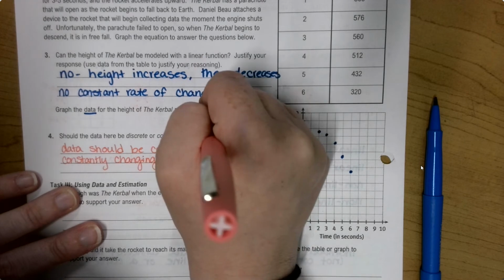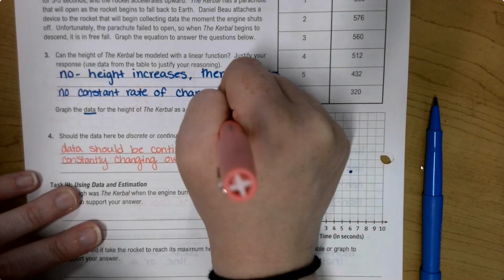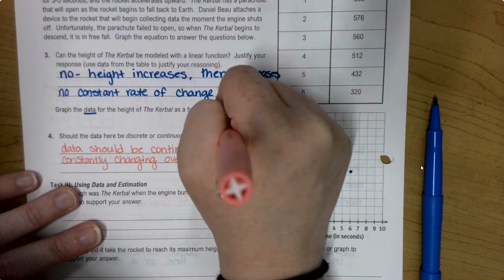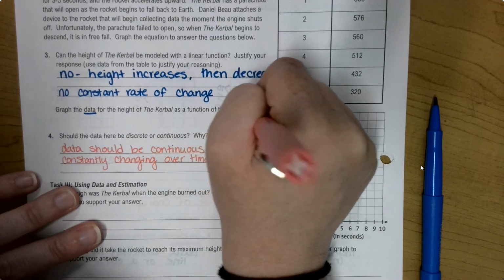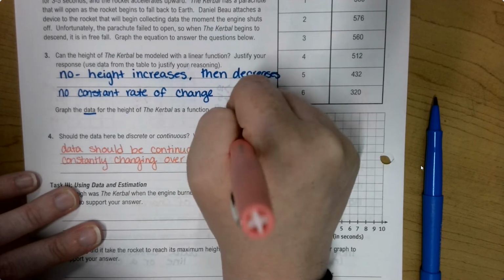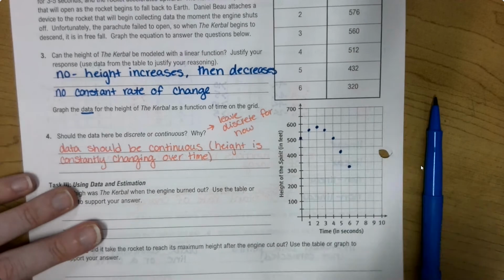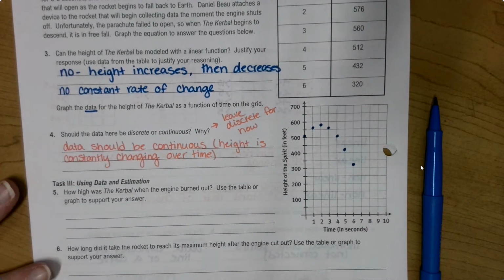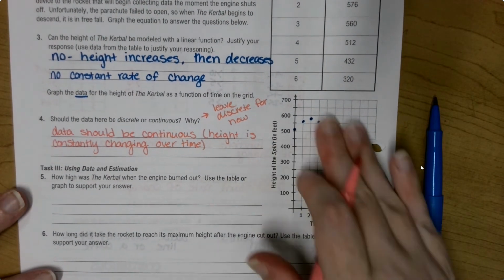But we're going to leave it discrete for now and connect later. We are going to connect it. We're just going to connect it in a little bit once we have an actual function.